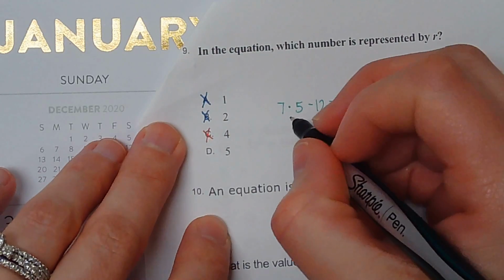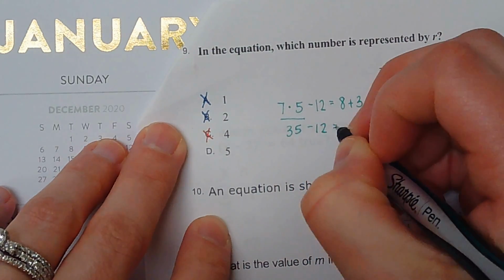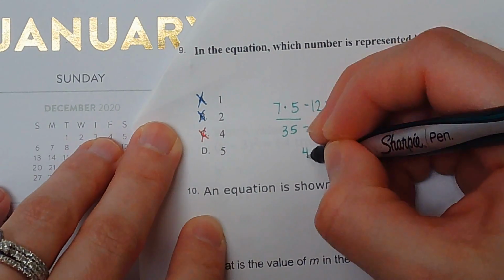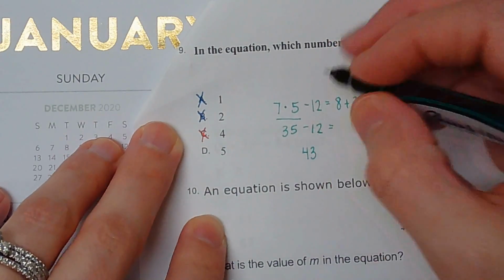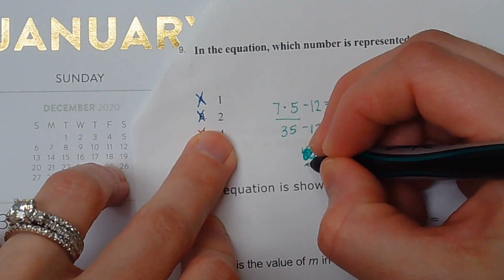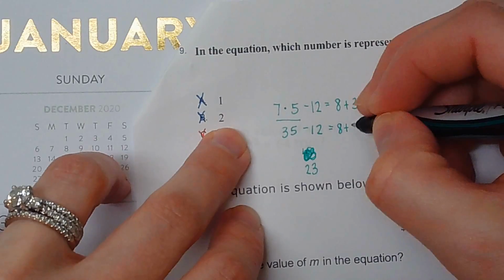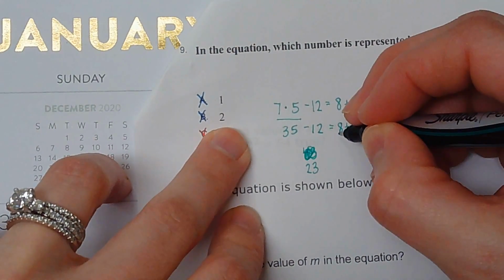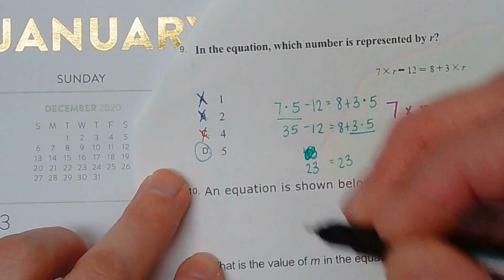All right, so 7 times 5 is 35 minus 12. 35 minus 12 is 43. Oh, I just added that. I'm sorry. It's not 43. Ignore that. 23, sorry. And then this side, if I do this first, that's going to be 15, and then 15 plus 8 also equals 23, so yes, that one has to be the right answer.